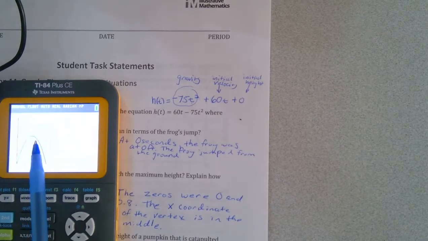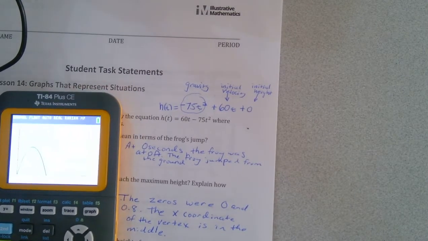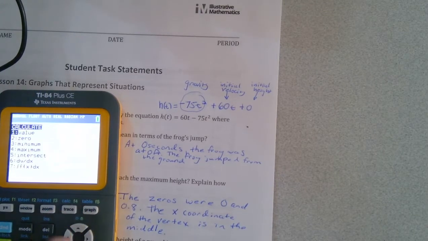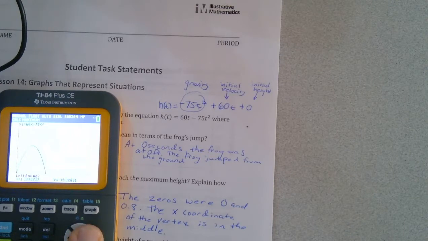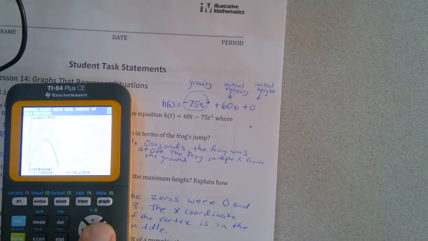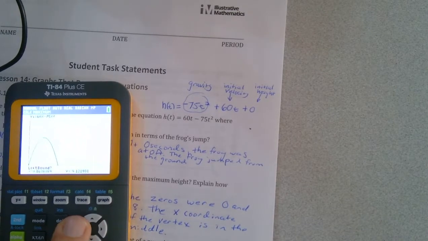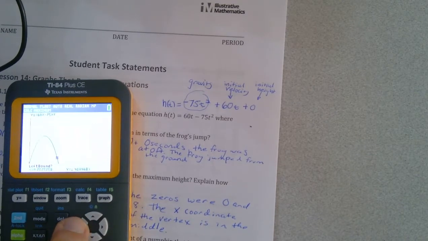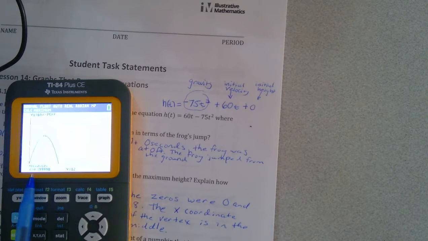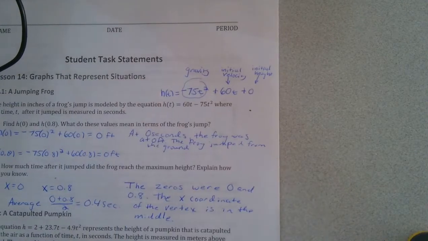And then you can see here, if we go second calculate, and if I go to the maximum, and then move to my left bound, I can hit enter there, and then another enter, and it looks like it's at 0.49999, which is 0.4, like we said.